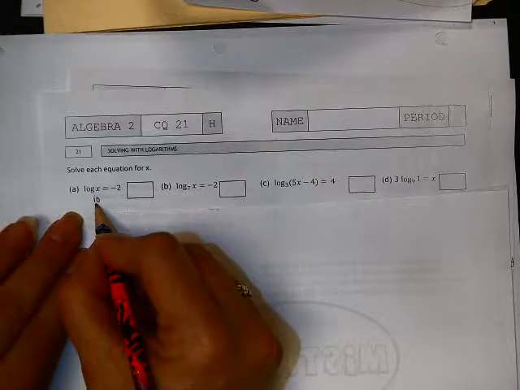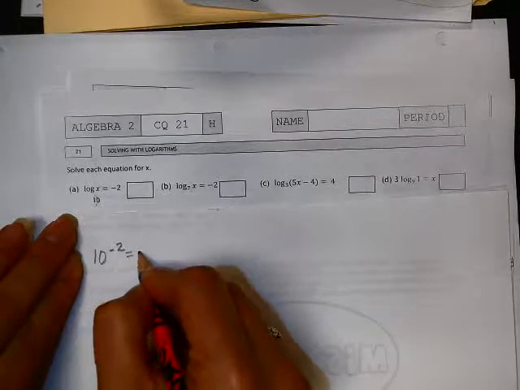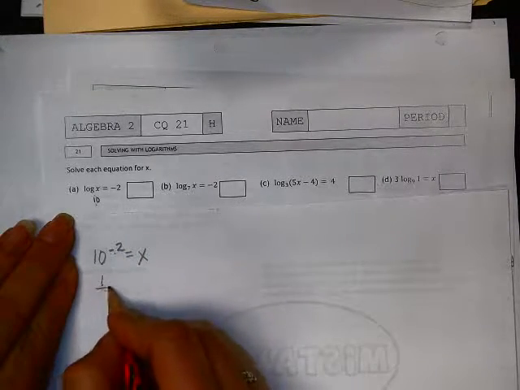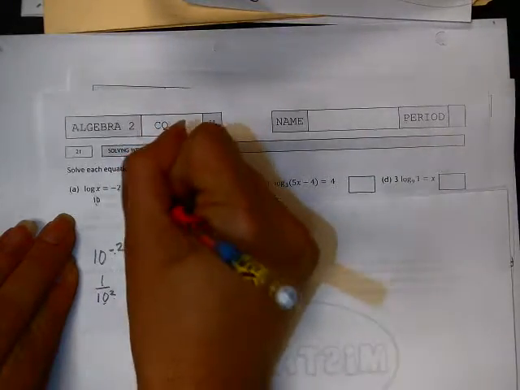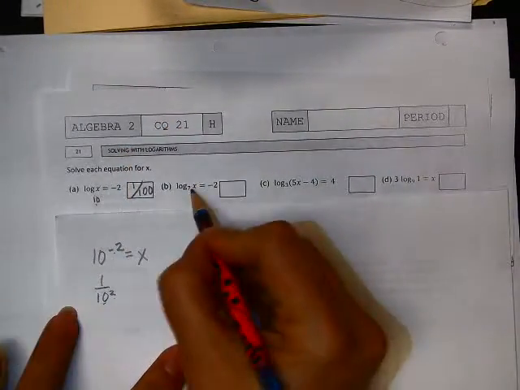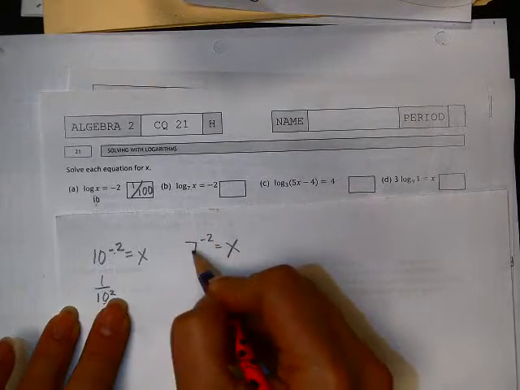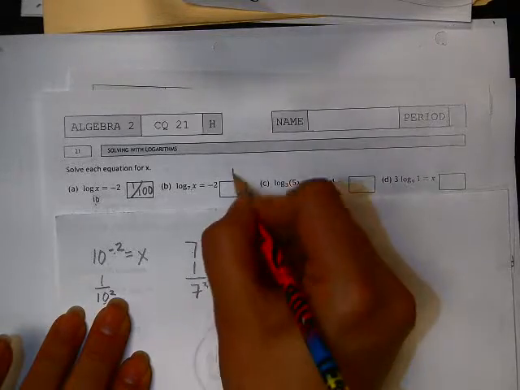So here, we just put it in there, and this then means 10 to the negative 2 is equal to x. You do need to know that negatives flip it, and then 10 squared is obviously 100. Here, again, we rewrite it. 7 to the negative 2 is equal to x. Again, we flip it, and then we square it.